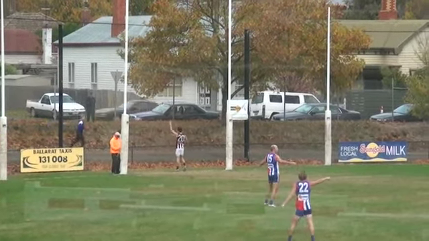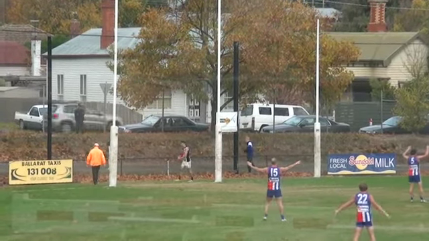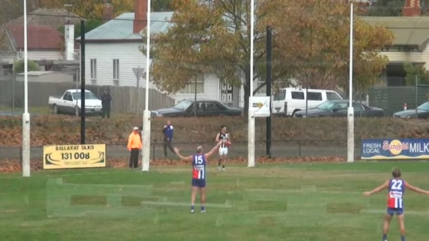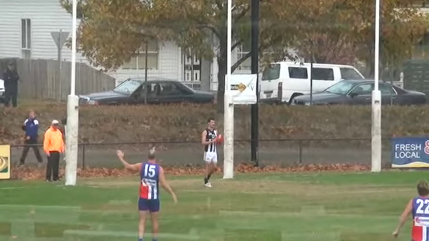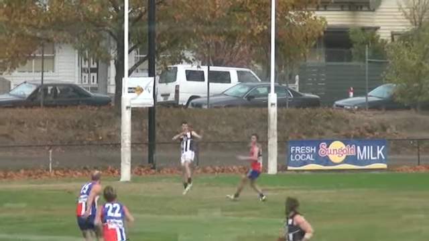Still playing some good footy, East Point at the moment, but they need to convert their opportunities on the scoreboard. 17 points the margin, 8-9 plays 6-4. McGill to bring it in again. It's 5 3/4 minutes into this third term. The grey skies here at Eastern Oval again.